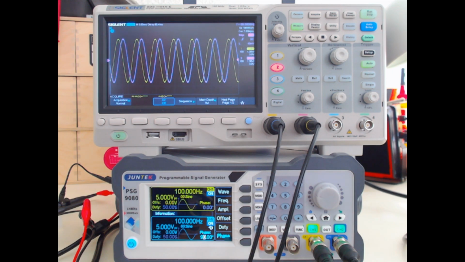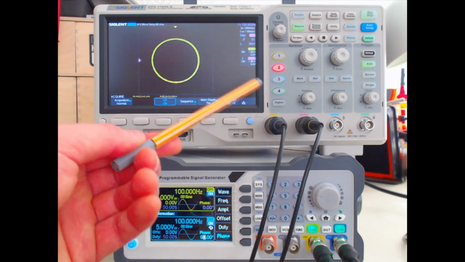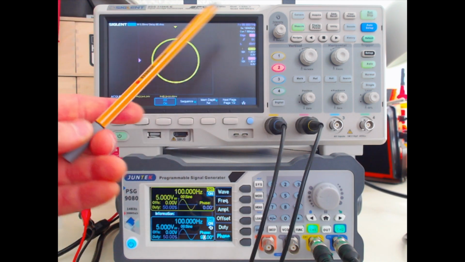If you remember back to trigonometry, if you plot the x position as the cosine function and the y position as the sine function, what you get is a circle, right? And if we go into XY mode, we see that we actually have a circle here. This is a big hint as to how XY mode works, and it's straightforward when you think about it: channel 1 controls the x position, and channel 2 controls the y position.